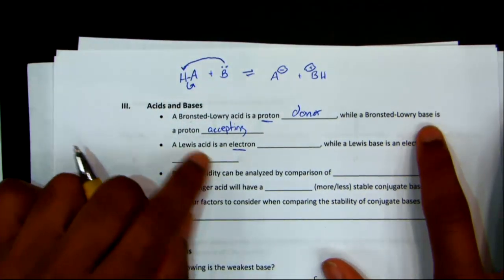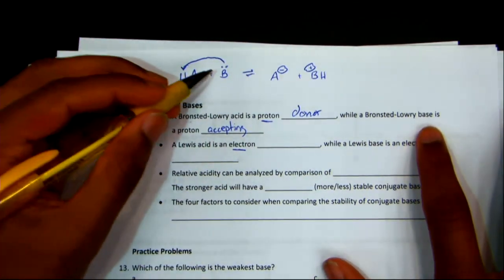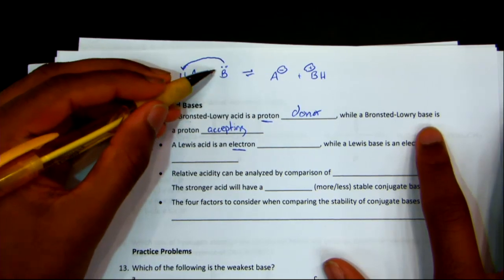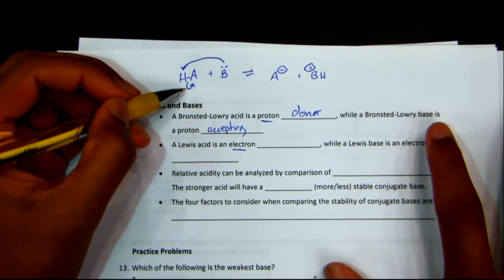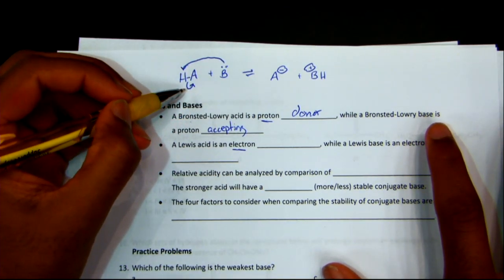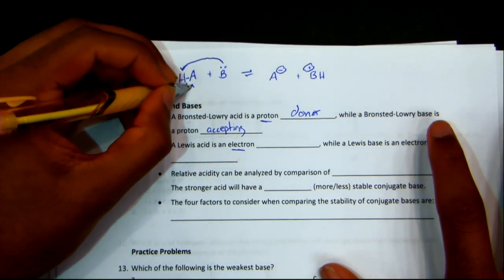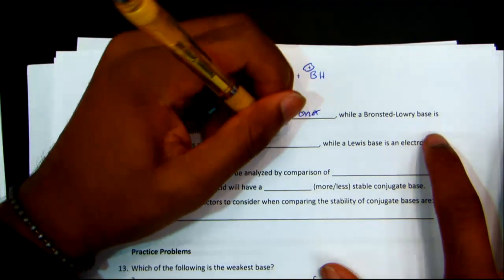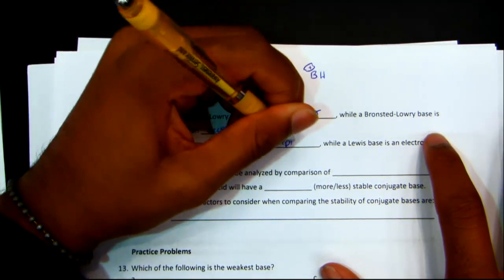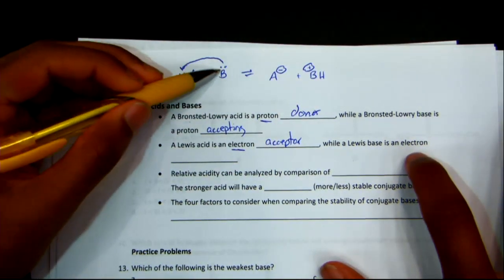In this case, a Lewis acid is an electron donor. So see, my electrons are being given. Wait, no. A Lewis acid is accepting these electrons. Yes, electron acceptor. My base is the one donating.